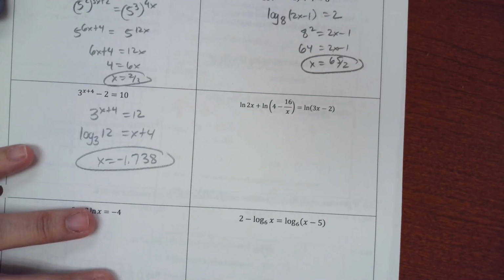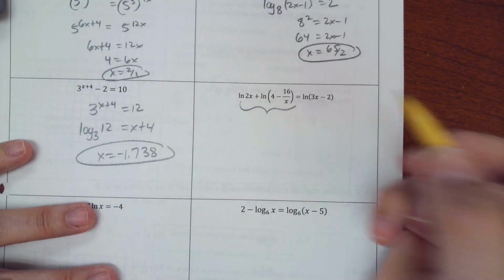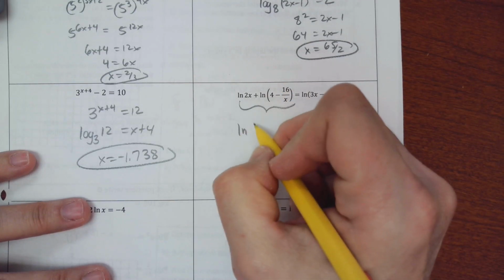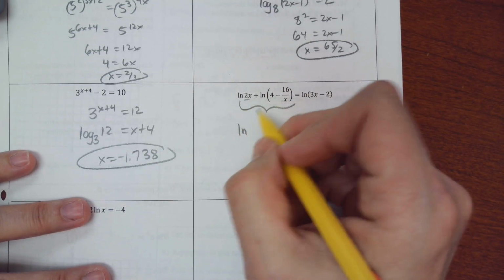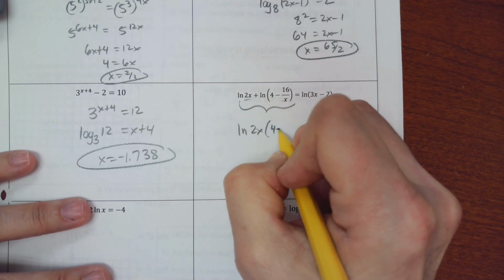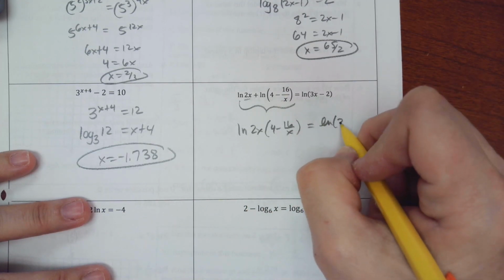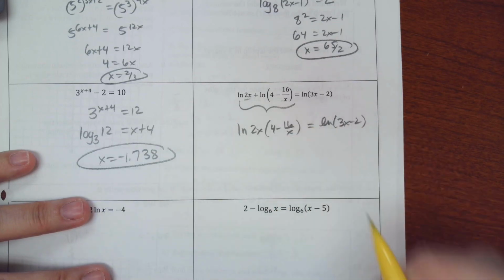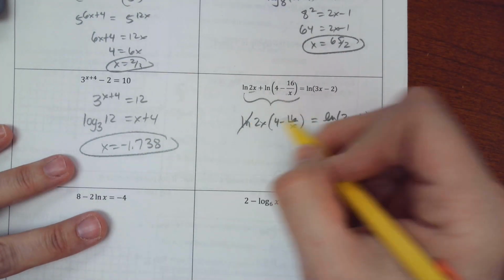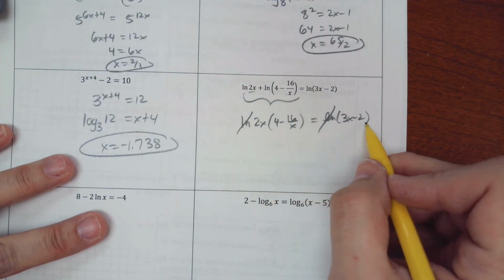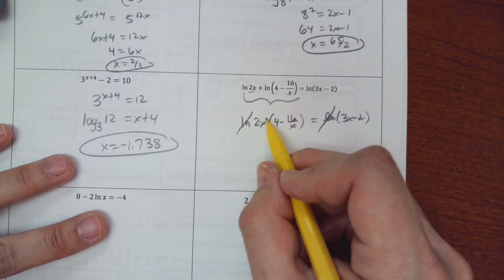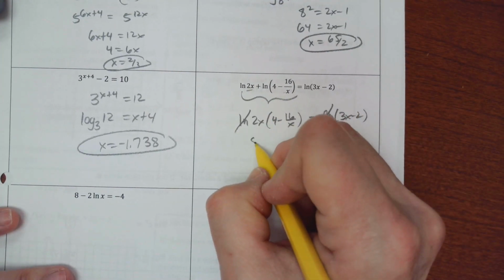Okay, over here, I see a log rule. I could put these together. So I have ln. I have to multiply 2x times this, times 4 minus 16 over x equals ln of 3x minus 2. So I'm going to drop these logs because they're the same on both sides, so I just know this has to equal that. So I can multiply this out. 2x times 4 is 8x.